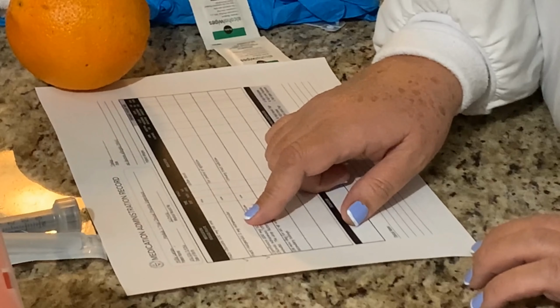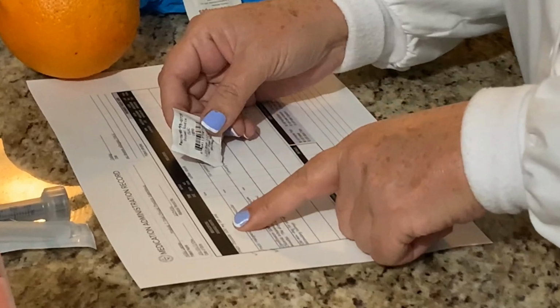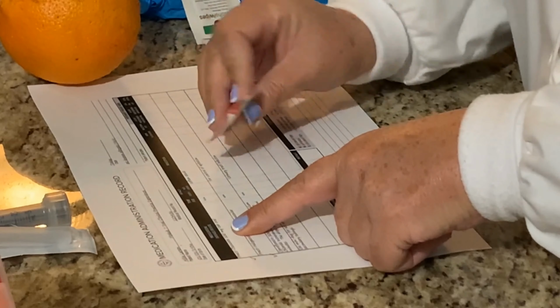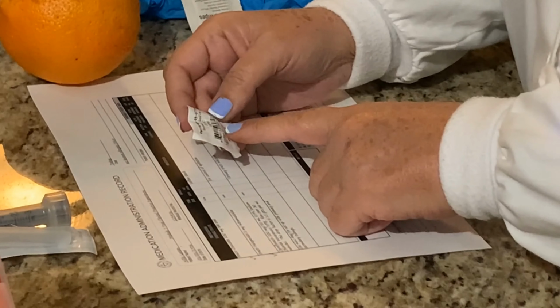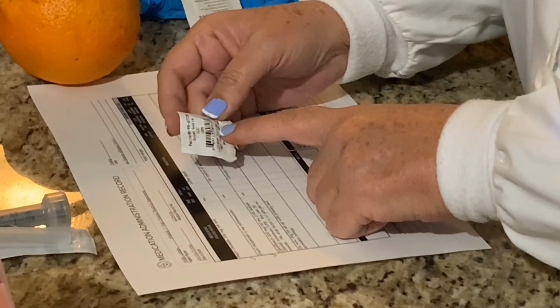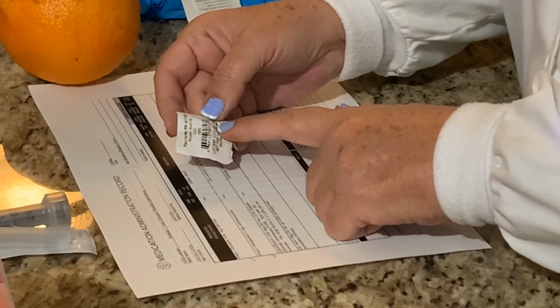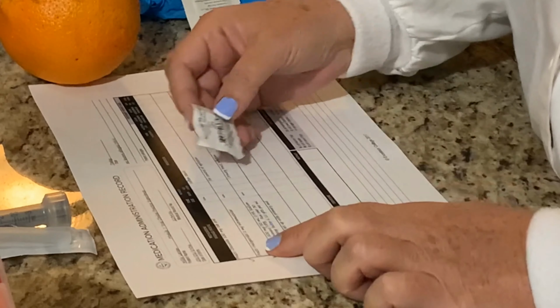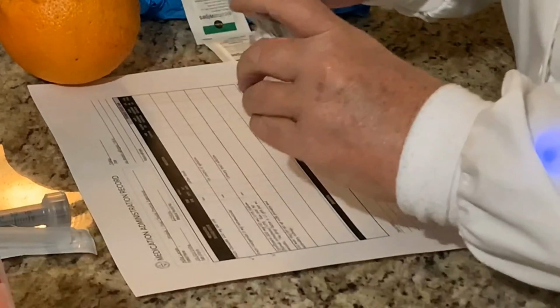So my first check is as I'm getting the medications out. I pulled the medications from the Pyxis machine, and I have my Docusate 100 milligrams. I'm comparing it to the MAR. It is a tablet. I'm also checking the expiration date, 11/21. It's June of 21. So I've got that, and I've got my medication cup.